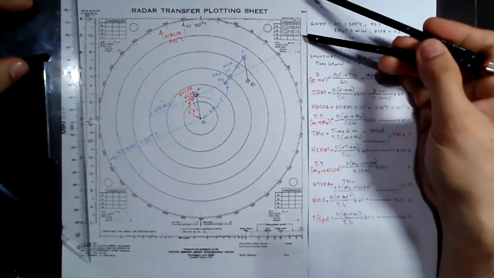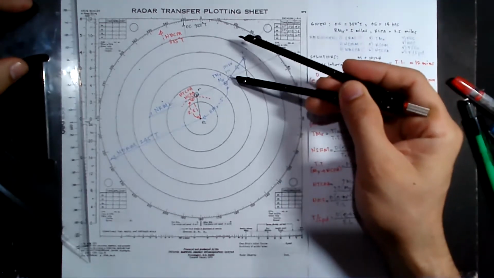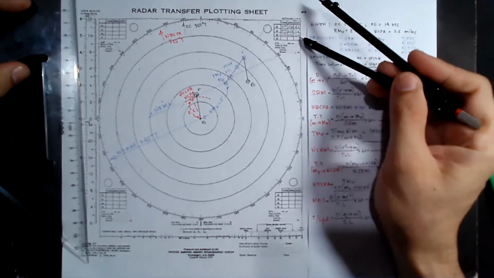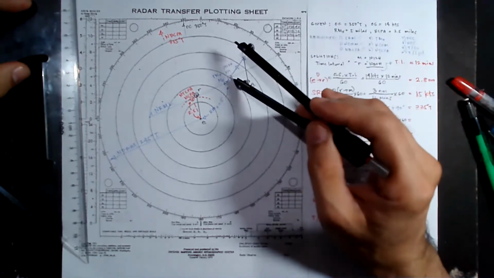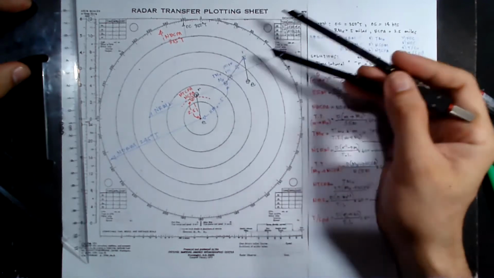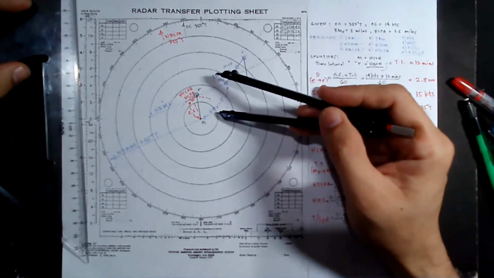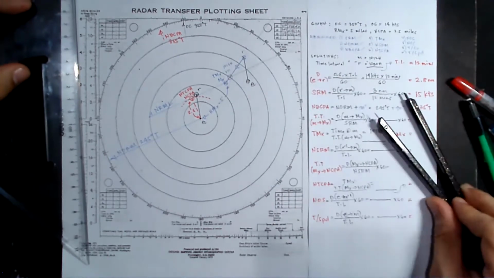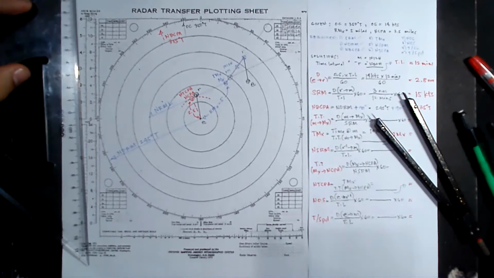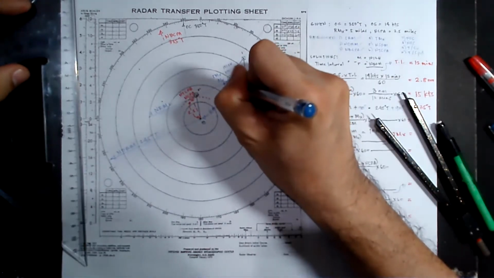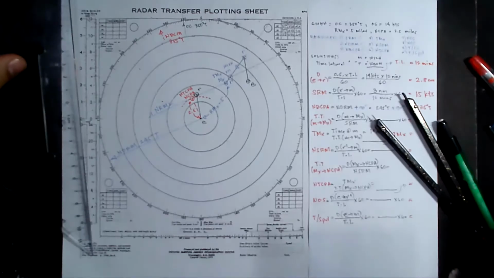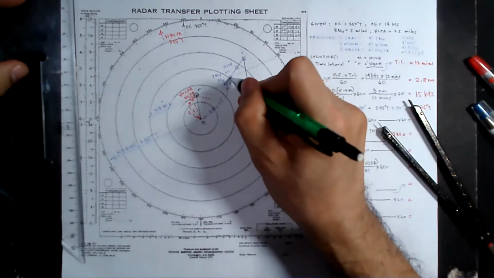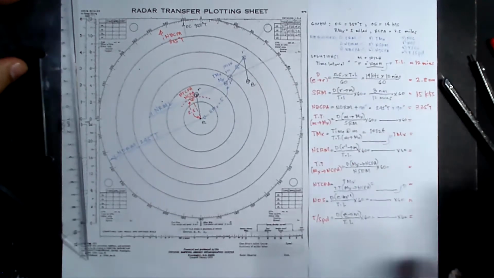Since the time at M is at 1012, and the distance is 6 nautical miles, whereas our RMX is 5, so 6 minus 5 will obviously be 1. This is 1 mile. So the distance from M to MX is 1 mile.